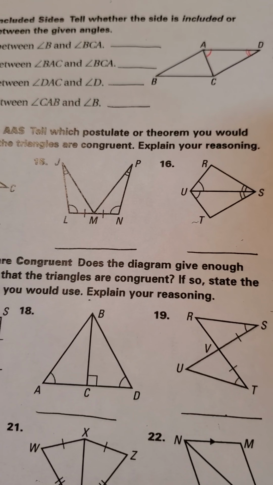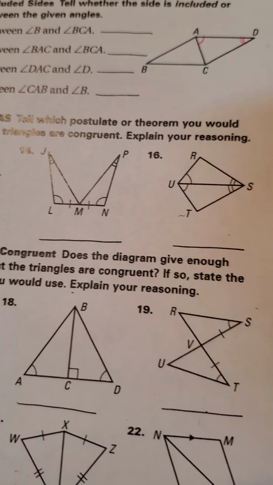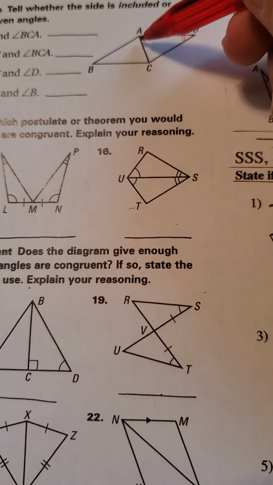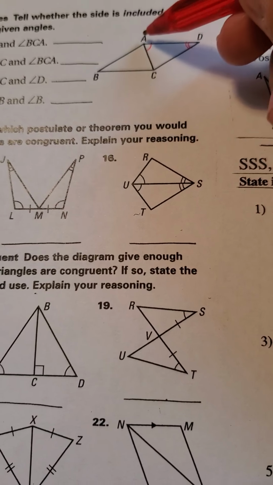So they're asking us if side AC is between those. AC is over here, and so the included side for those two particular angles would be AD. So for number 12, that is not included.